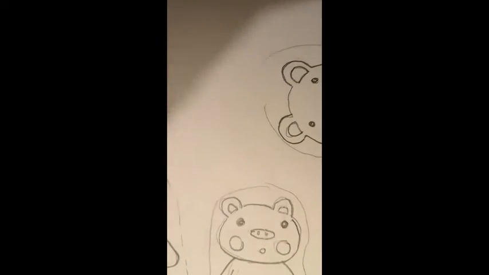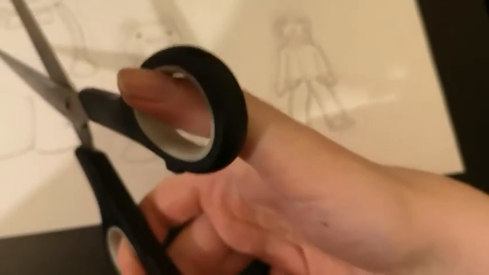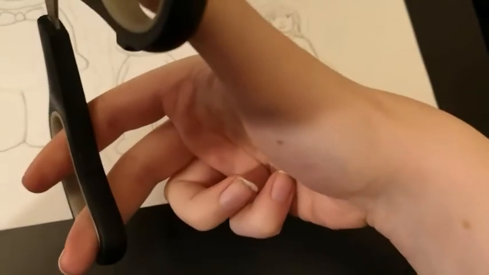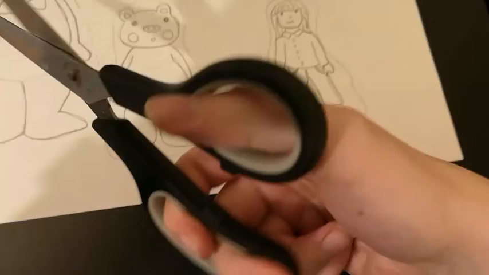So I'm just going to go through some safety instructions with you now. If you're going to be cutting out your puppet, it's very important that you use your scissors correctly. That means holding them correctly. Let me show you. First of all, make sure that your thumb is in the top hole and you have your two other fingers in the bottom, and that gives you a really good grip.